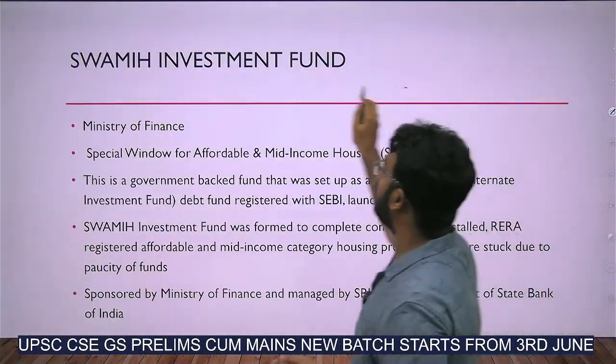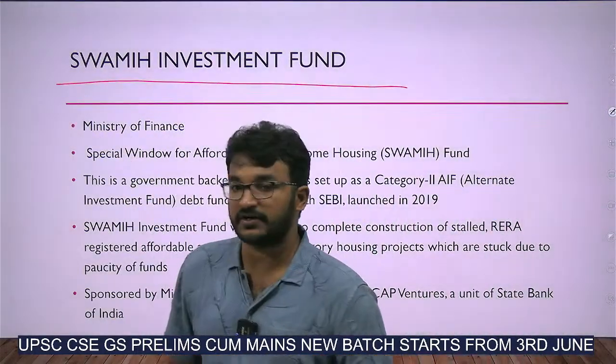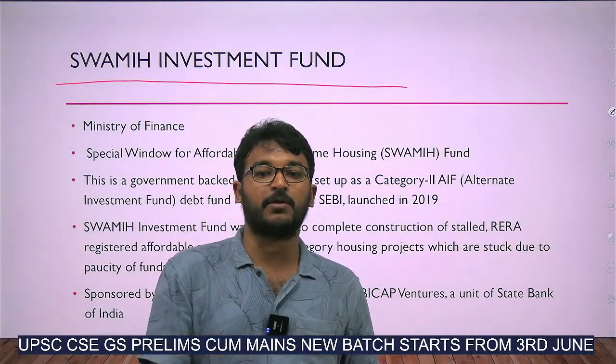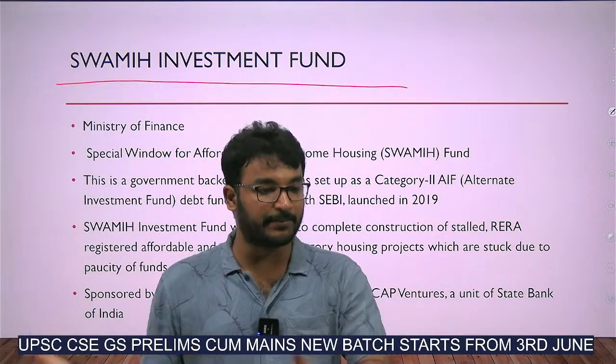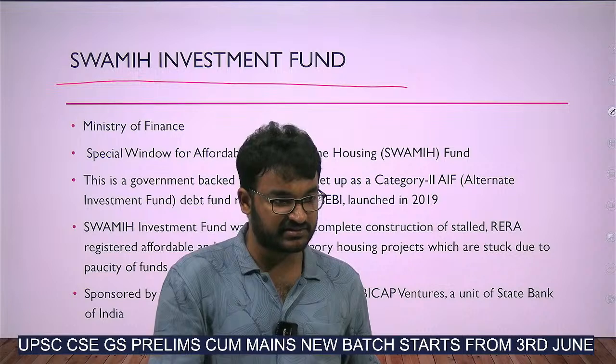Next, Swamih Investment Fund. What is this Swamih Investment Fund? See, for example, the real estate sector and specifically the housing sector had faced a lot of problems in the last 10 years, earlier also, because it is a very unpredictable sector. Many real estate projects, housing projects, gated communities, apartments and all, they had started, but construction companies couldn't complete them due to their financial crunch.